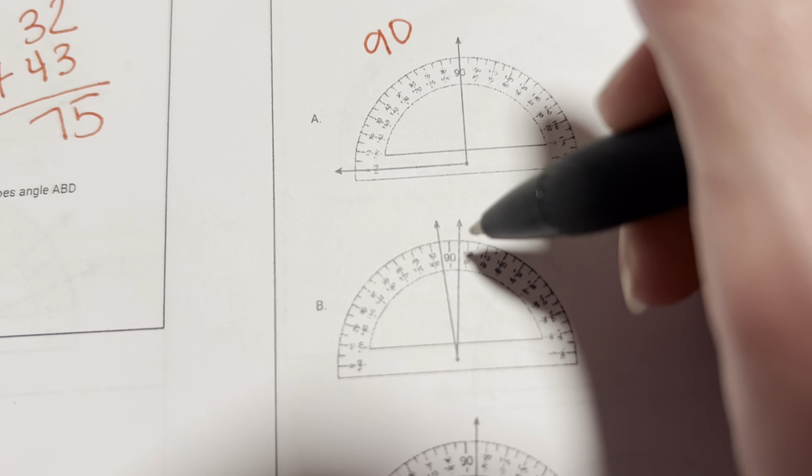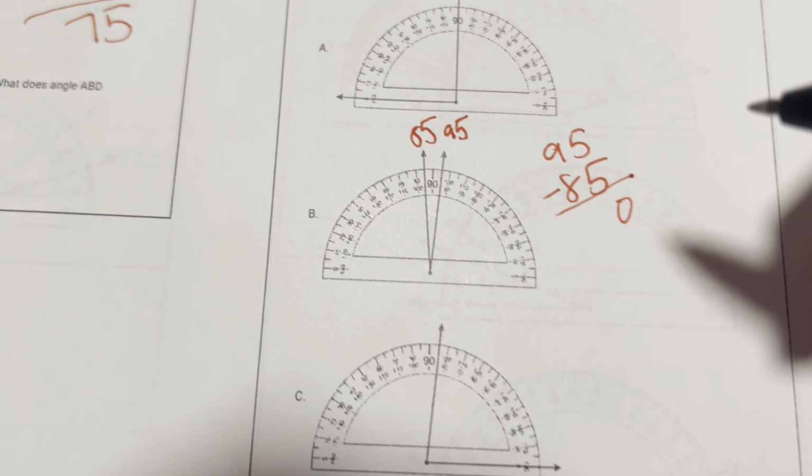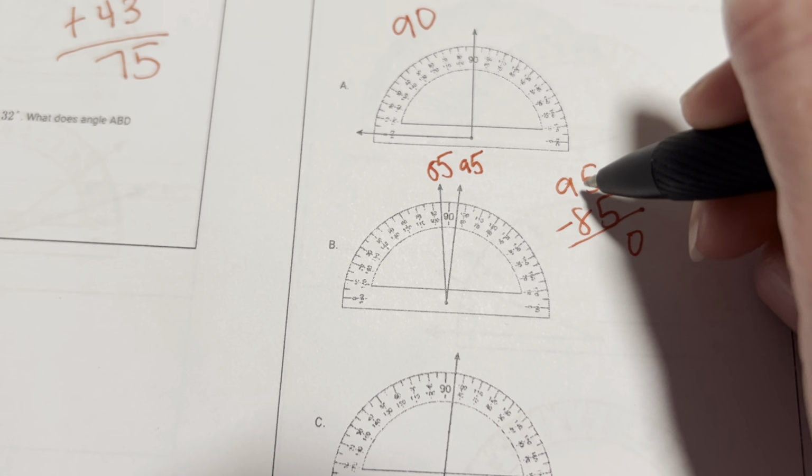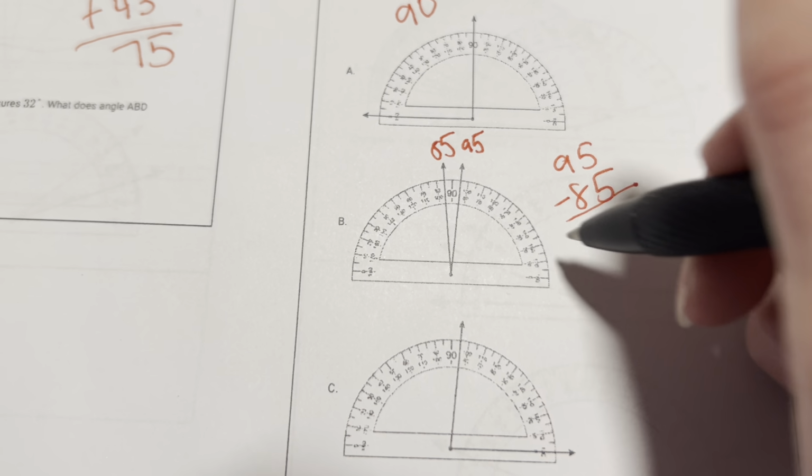So this angle is on 85 and then 95. And so 95 minus 85, 5 minus 5 is 0, 9 minus 8 is 1. So that looks like 10 degrees.